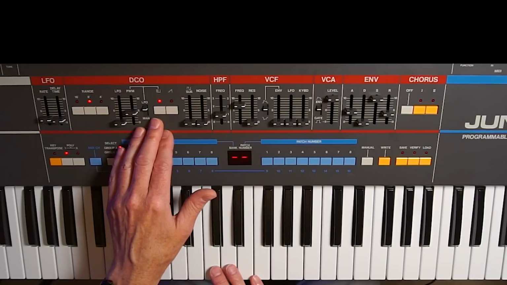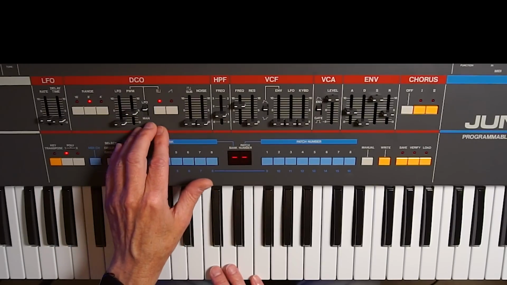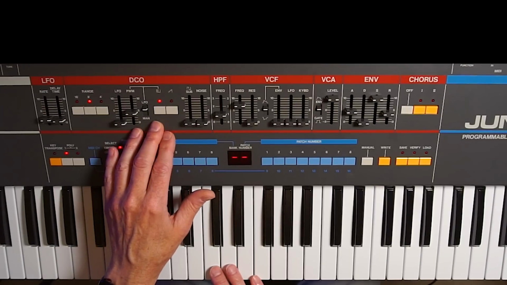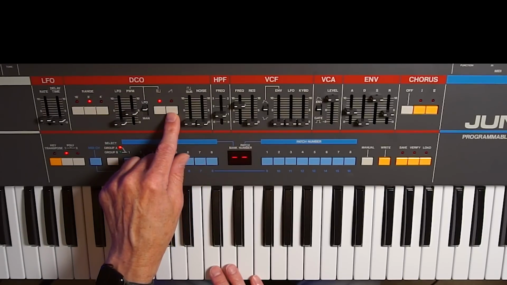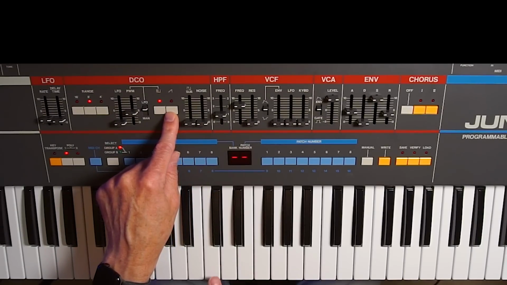So a pulse wave modulated can often be a great way of making string sounds or pad sounds on a synth. Let's blend in the saw wave as well and hear what's happening.